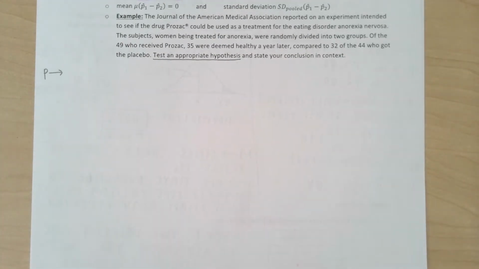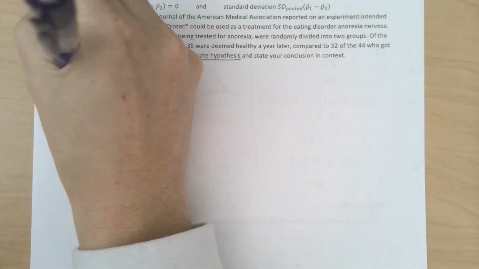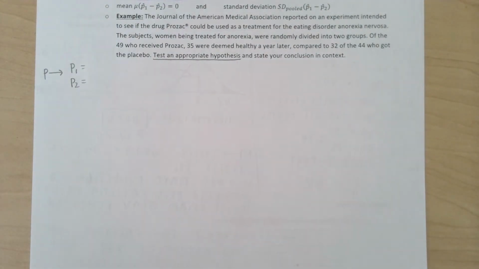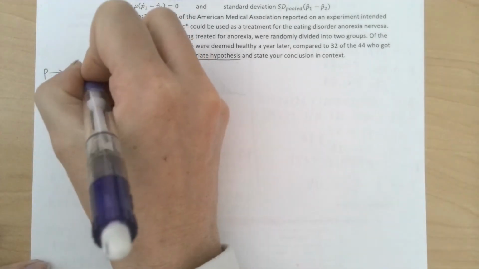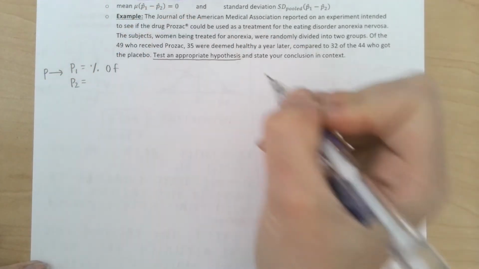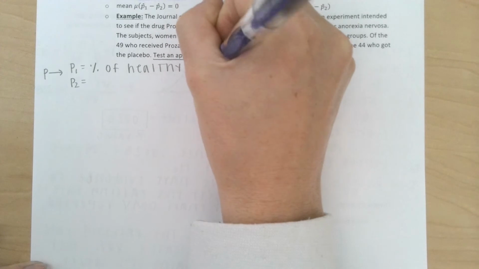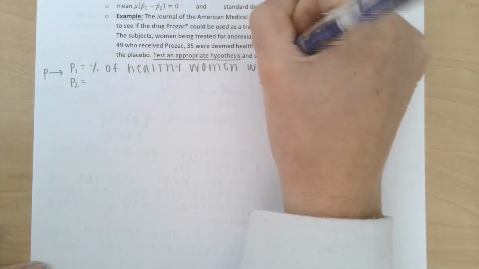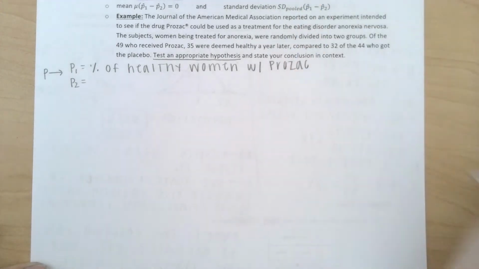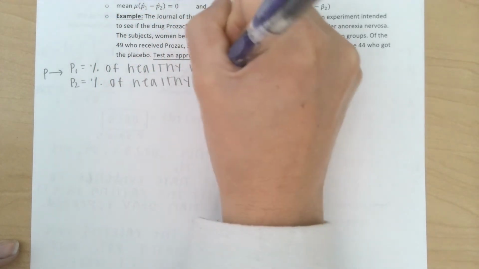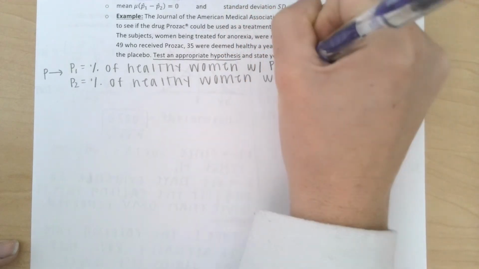So since I have two groups, I am going to have two p-values listed for my parameter. The first one is just going to be from the first group. So it's not telling me the percent that I expect, but I'm going to have P1 represent the percent of healthy women with Prozac. So these are the percentage of women that are healthy after taking Prozac. My second group, P2, will be the percent of healthy women with the placebo.